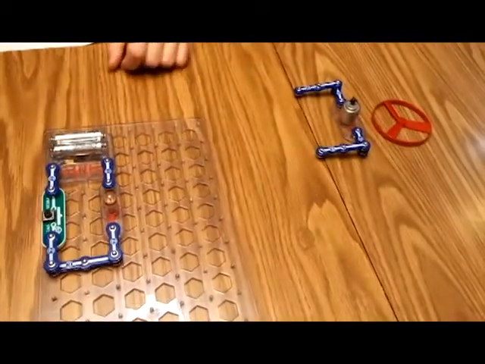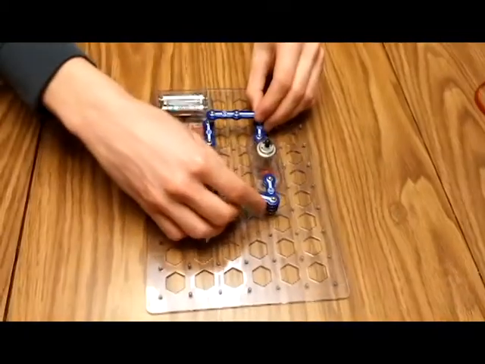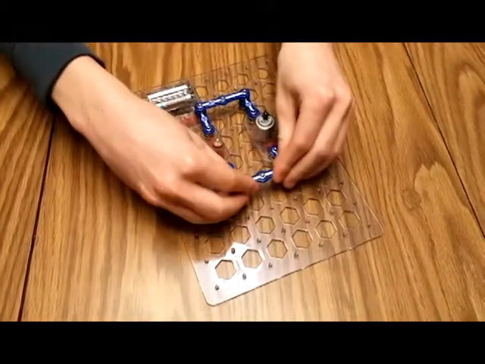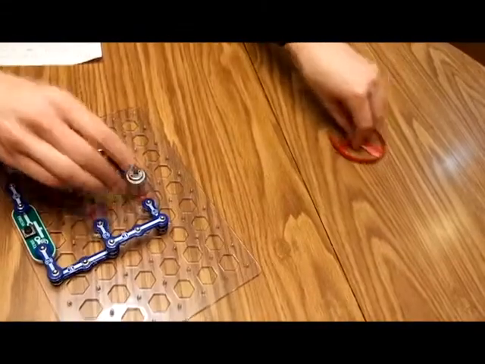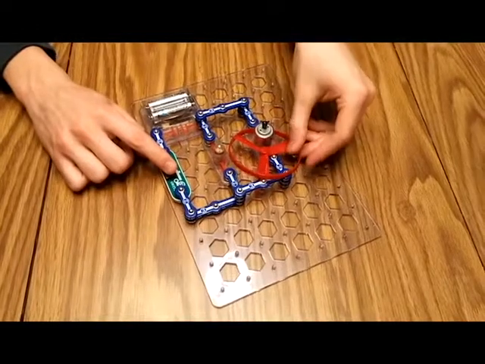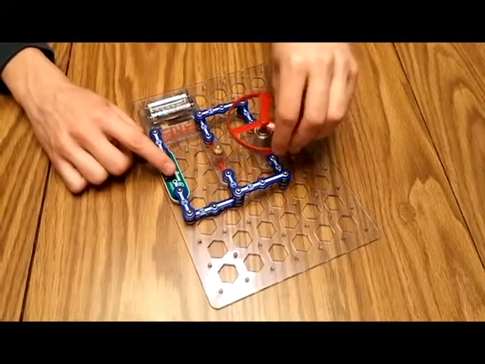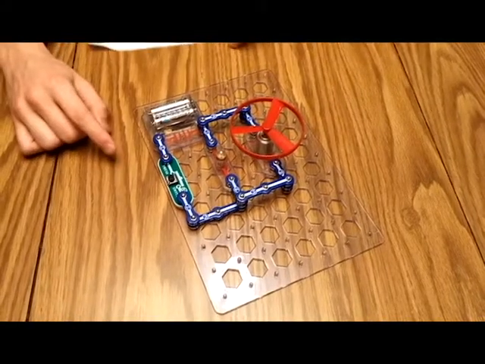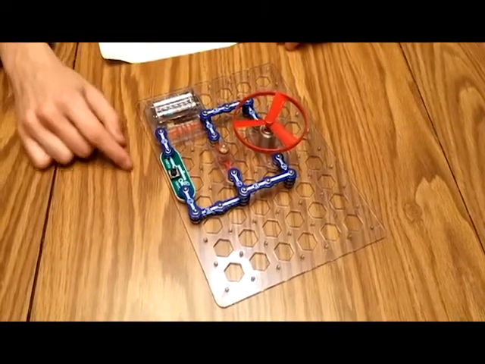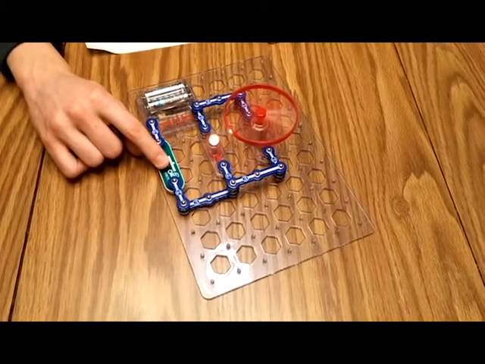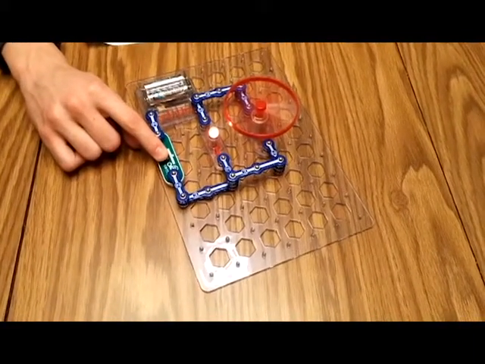When you add another loop, the circuit becomes parallel. Both the fan and the light are powered. You'll notice that the light is dimmer due to the fan pulling more current.